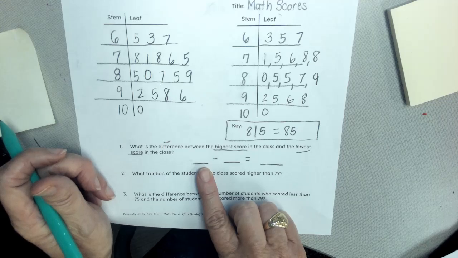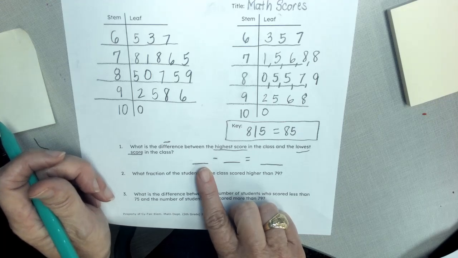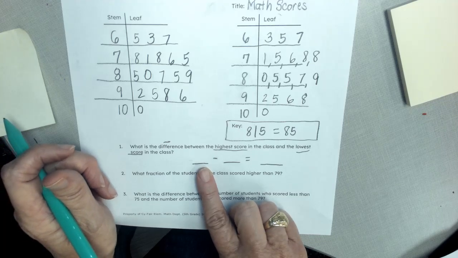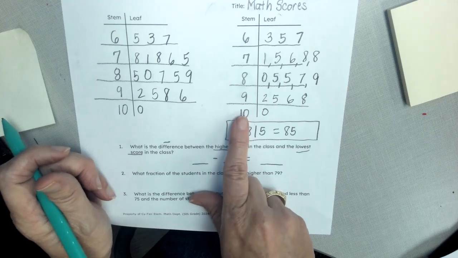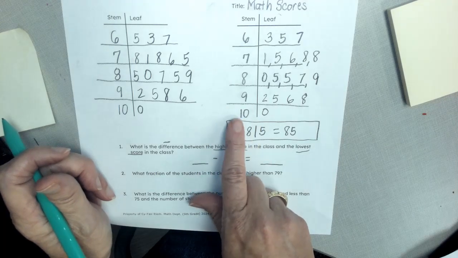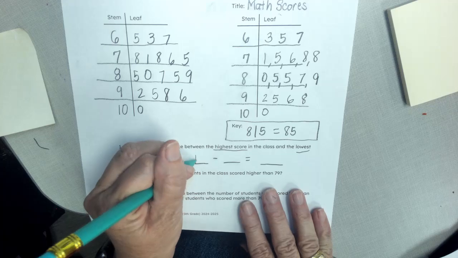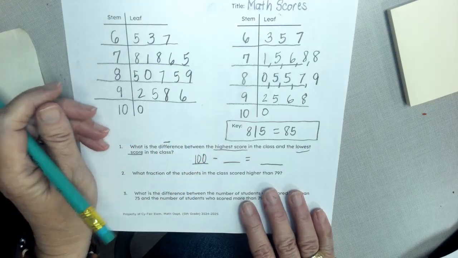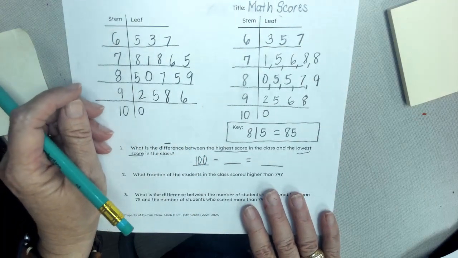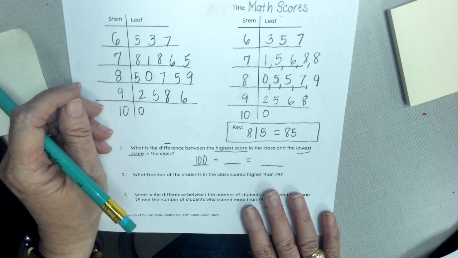No, the highest score that was represented in the data. Bryson, what is this score right here? It was 100. 100 was the highest score. What was the lowest score that was represented in the data?